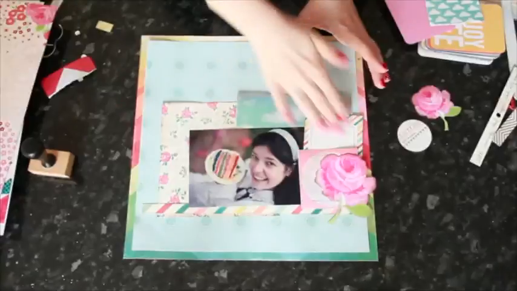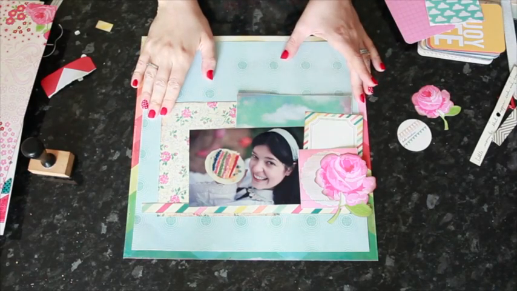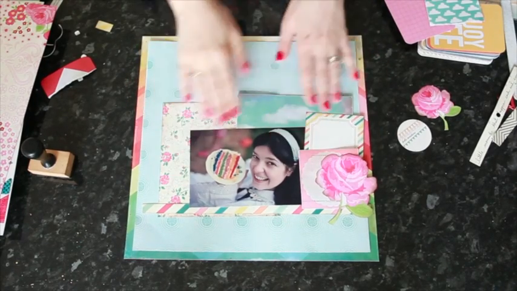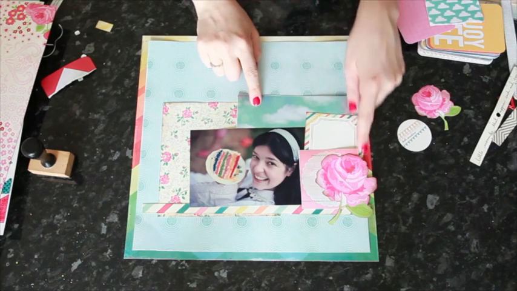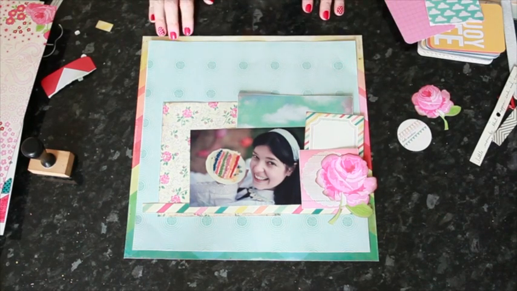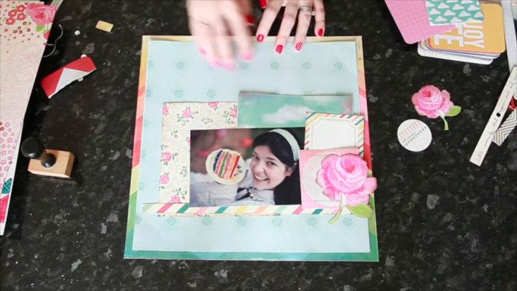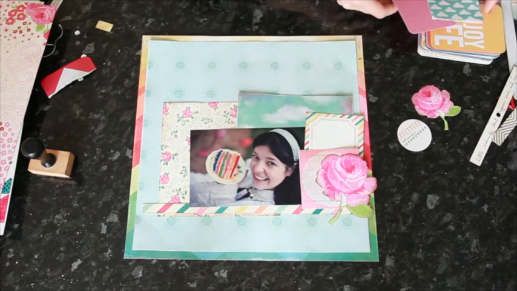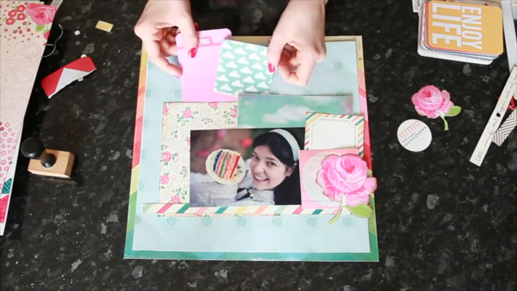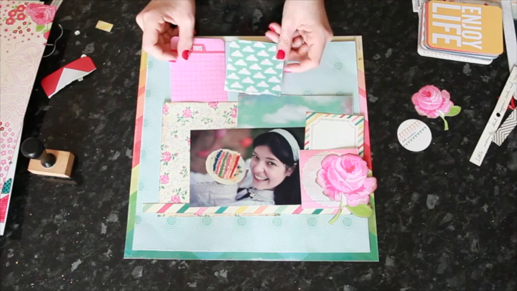of your pattern paper. I was definitely happy with this portion of the page, so I've gone ahead and stuck all these layers down. I'm starting to add some pop dots under the corners just to bring up a little bit of dimension. And then I want to work on this space up here. Now that's where I was planning to put my Project Life cards, and I've already ripped this one in half.